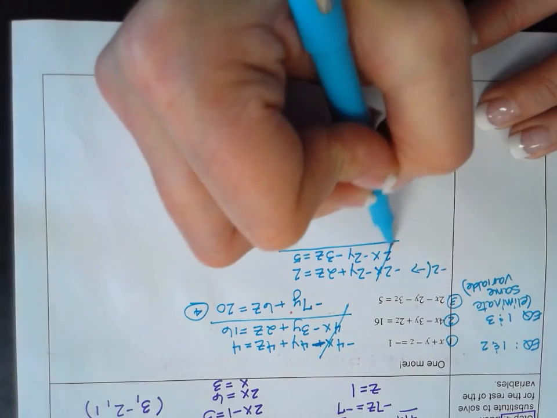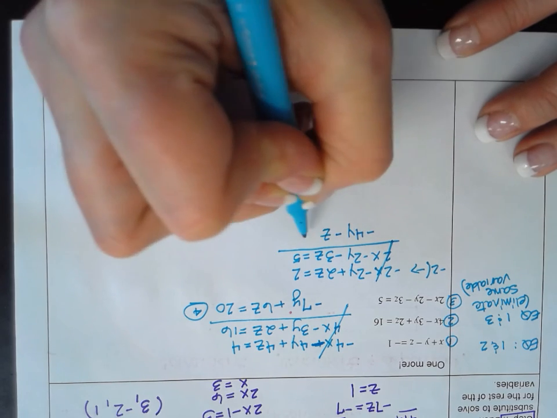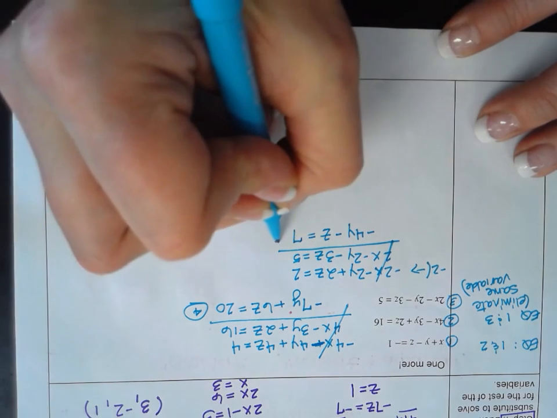When I add the two together, I'm going to get -4y minus z equals 7.